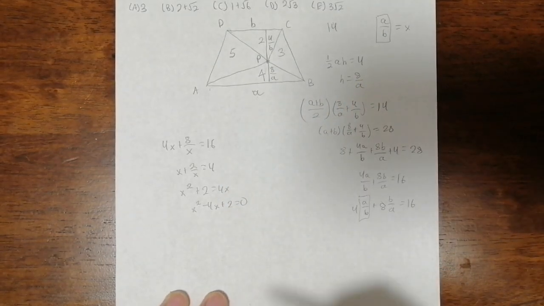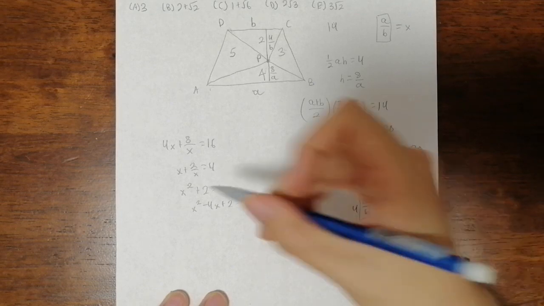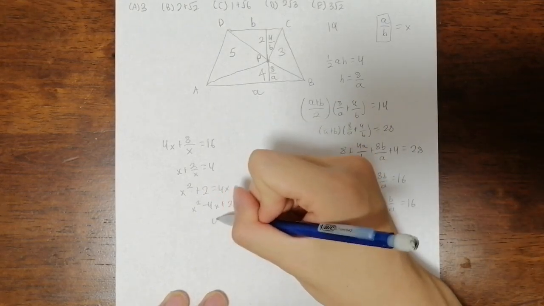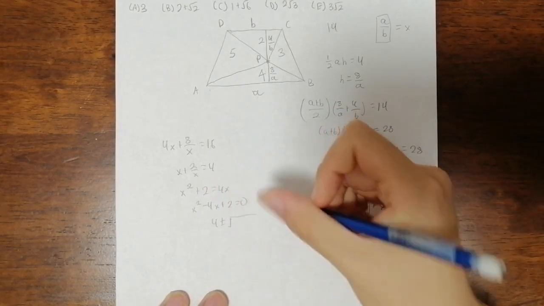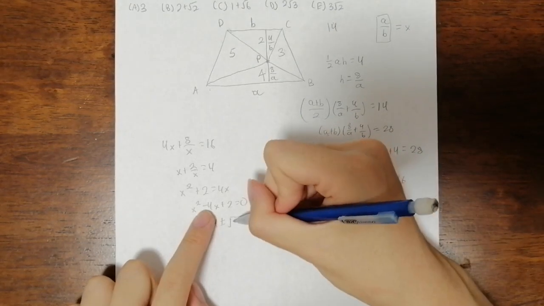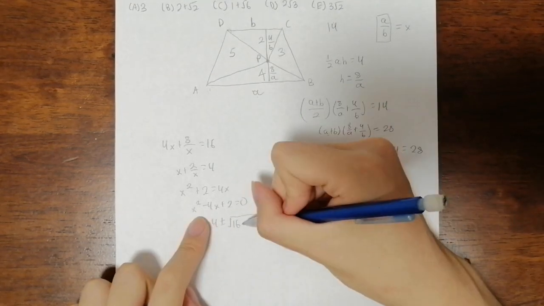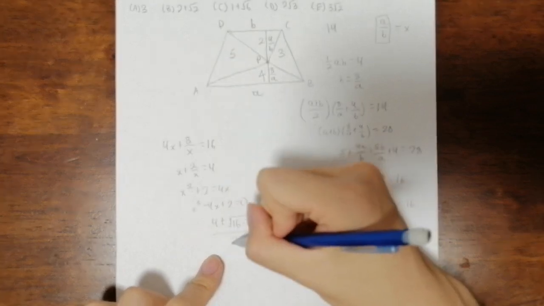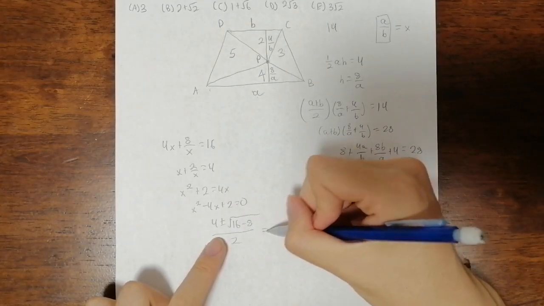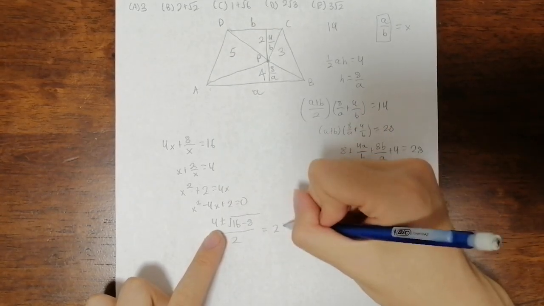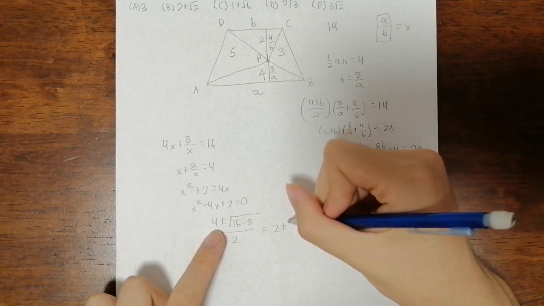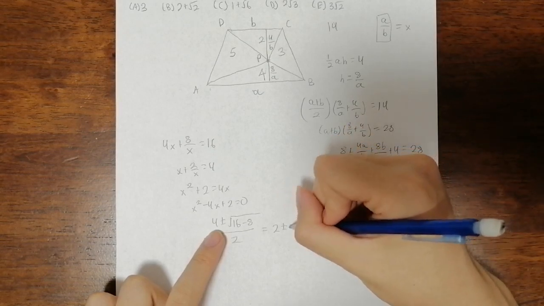And now we can just solve this using the quadratic formula. We get negative b, which is 4, plus or minus the square root of b squared, so 16, minus 4ac, minus 8, all over 2. And this is equal to 2 plus or minus root 2.